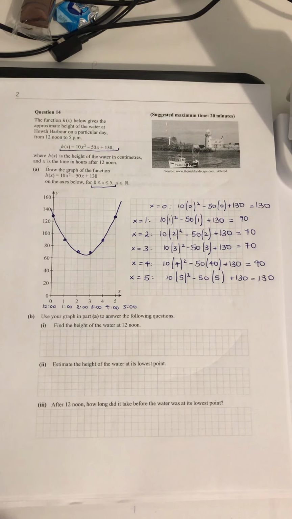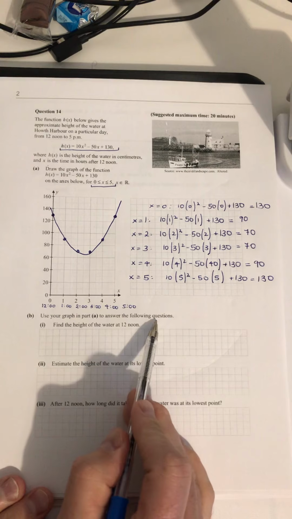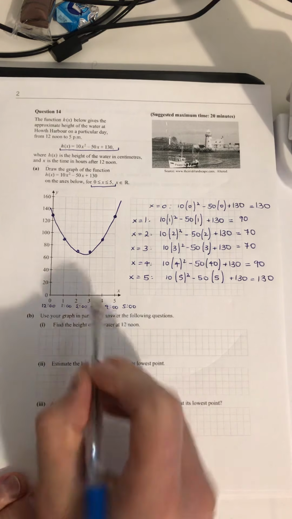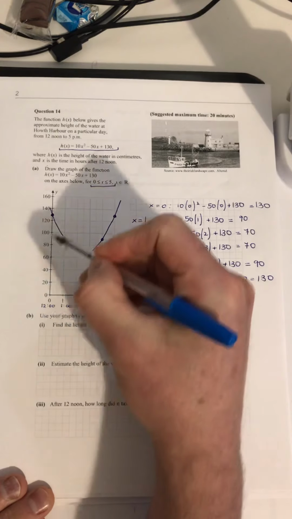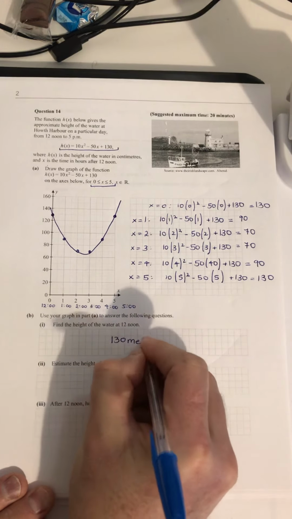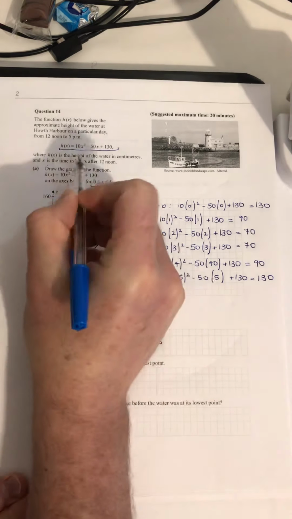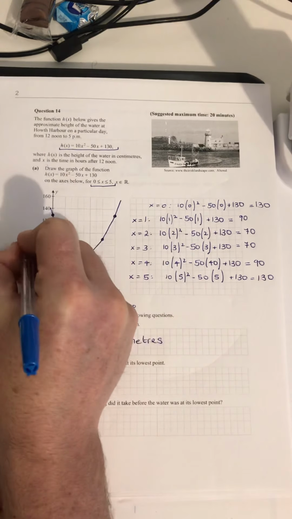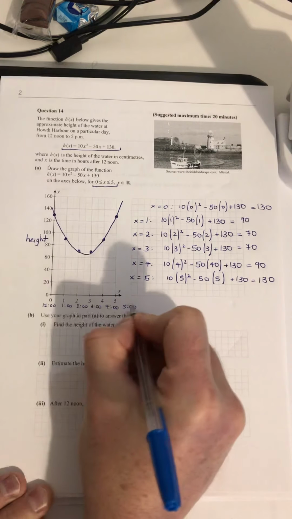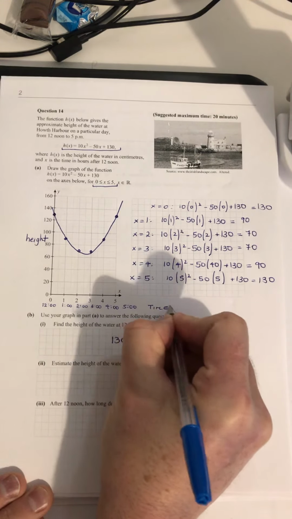Okay, so use your graph to answer the following questions. What's the height of the water at 12 noon? At 12 noon, the height of the water is 130 meters, because the function is the height and this here is the time on the x-axis.